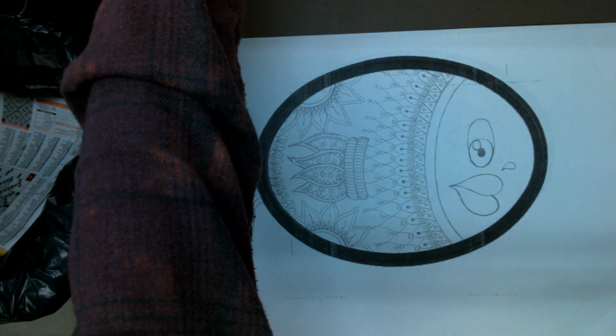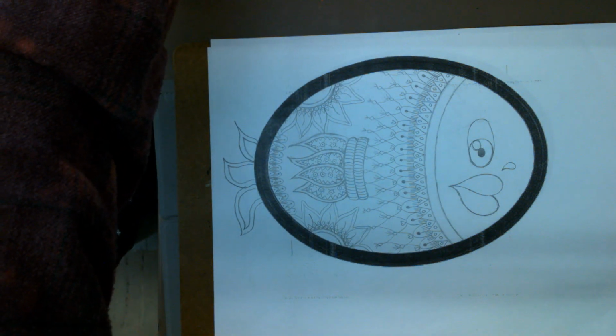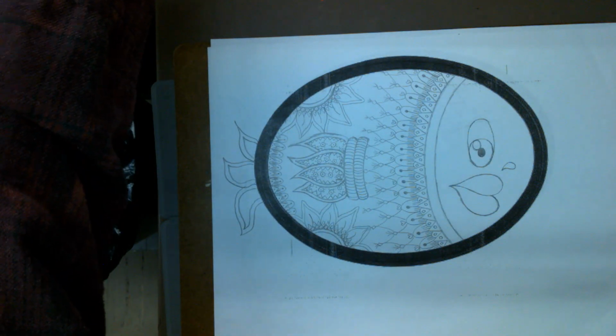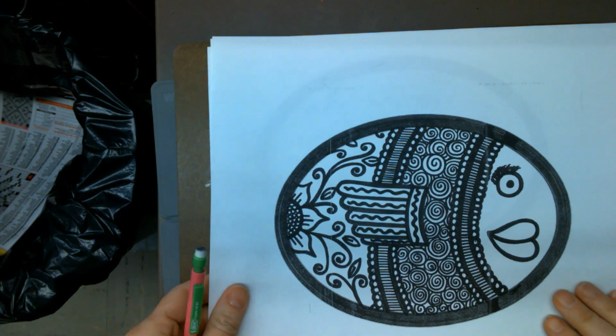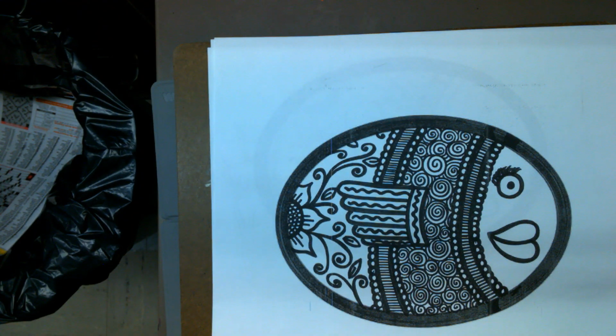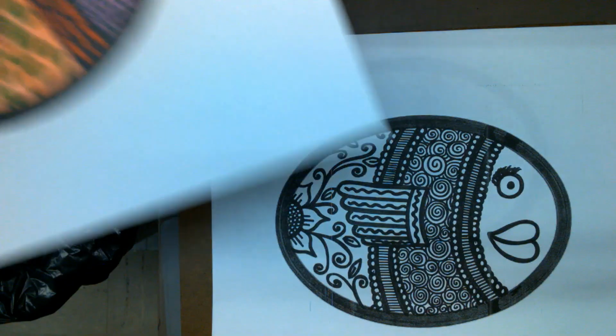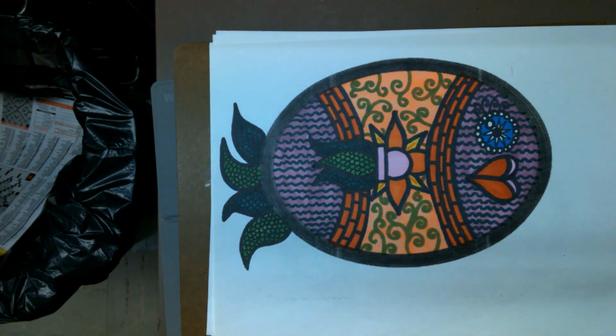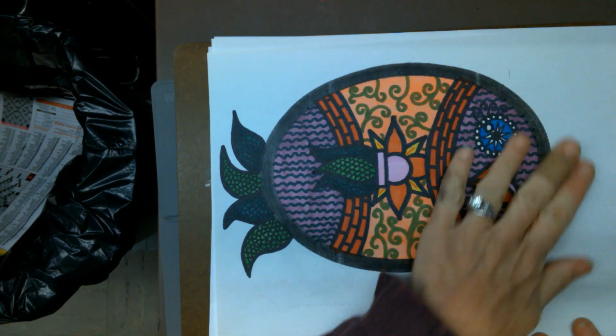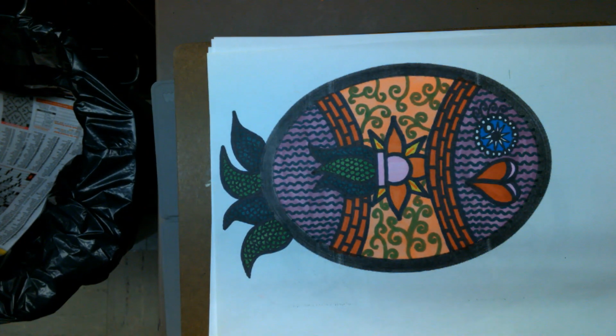I then went over my lines in black just to make it a little more defined. And then I colored so you can see that these are the steps I took.